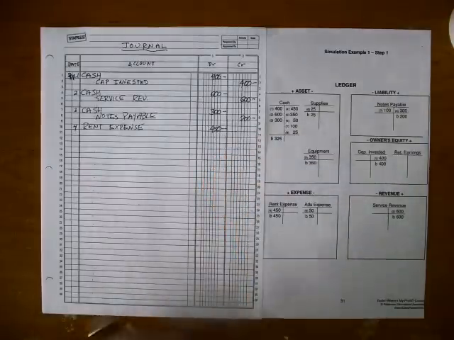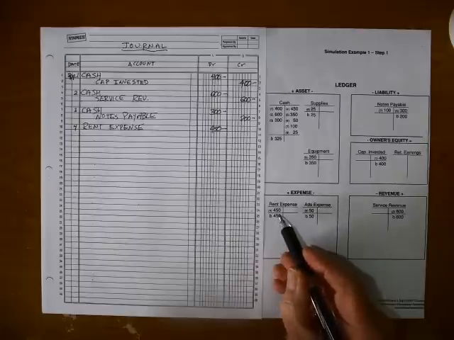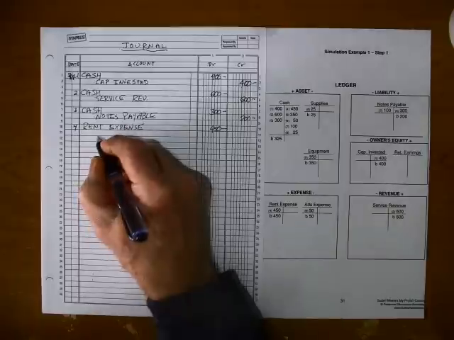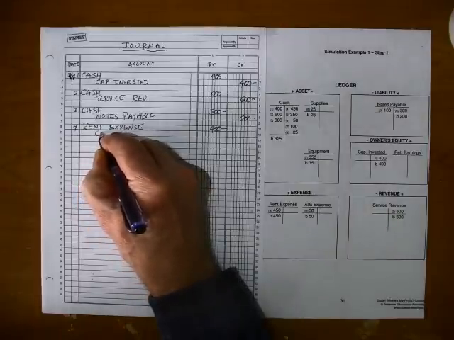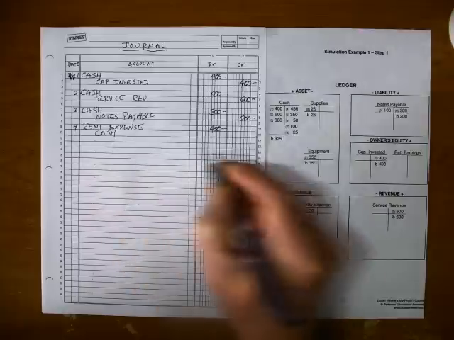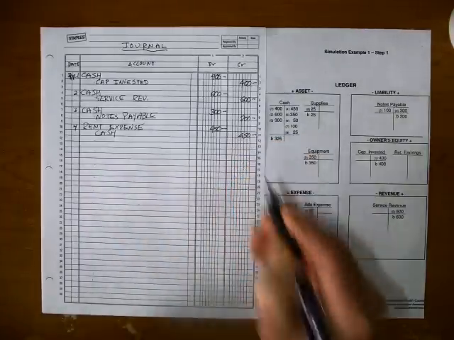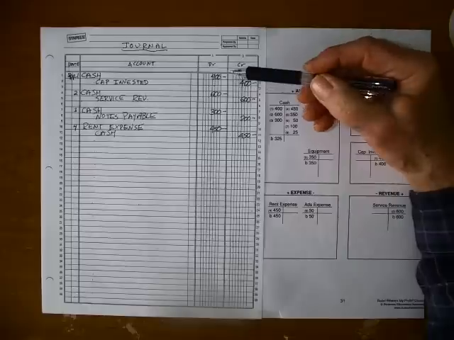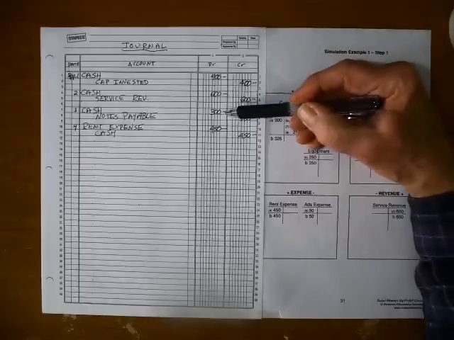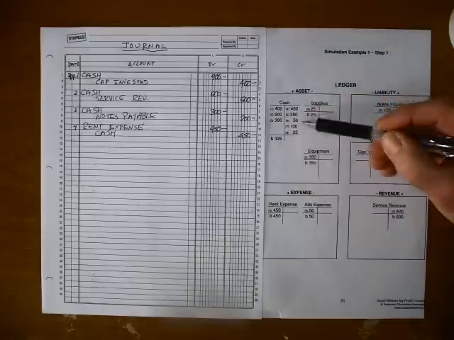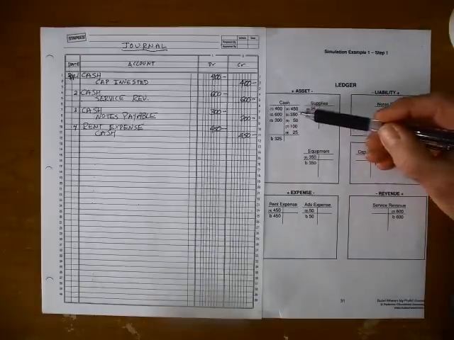And how did you pay for this? Well, the entry comes out of cash, so it's going to be a credit to cash. So you're going to go to your credit column here, write cash, and $450. See how in the first 3 transactions cash increased, all as a debit. Now cash decreased as a credit because it's got to match exactly what's taking place in the T accounts.